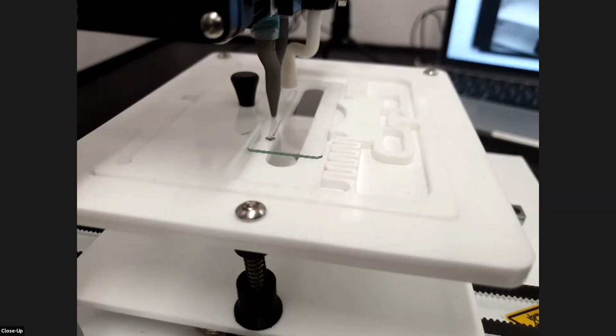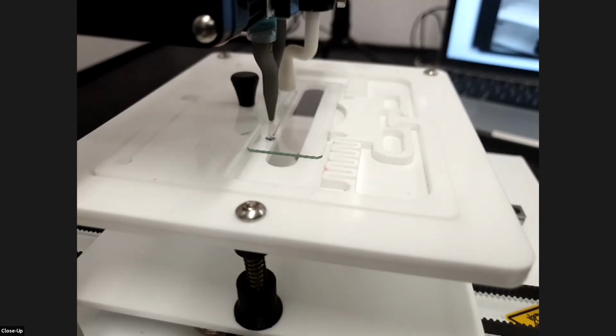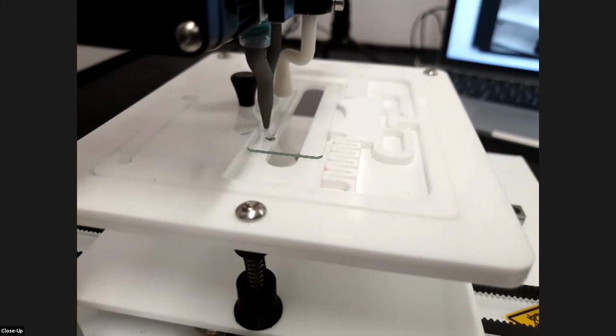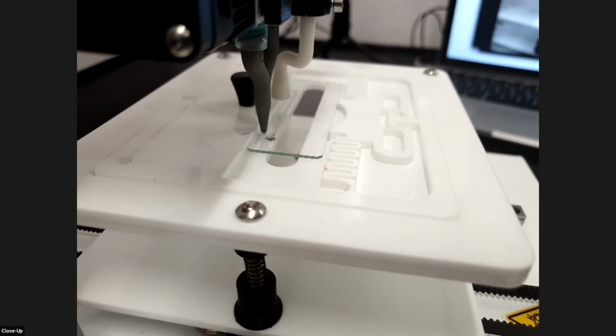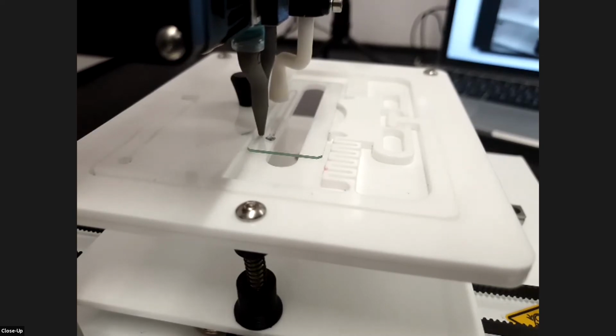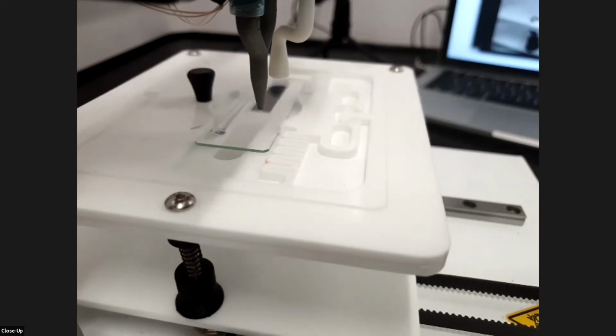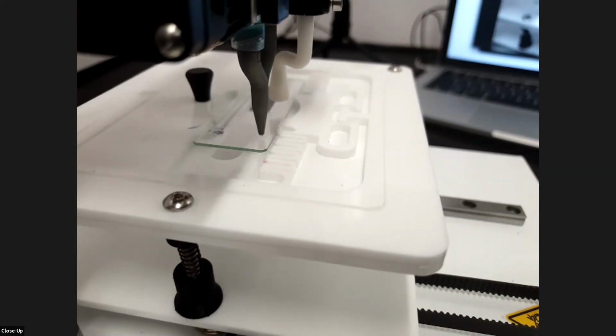Once this line finishes, it'll move to a two-layer scaffold, one of the more common structures printed during research of tissues and cell printing. This lattice will also be a coaxially printed lattice, with the core fully encapsulated.